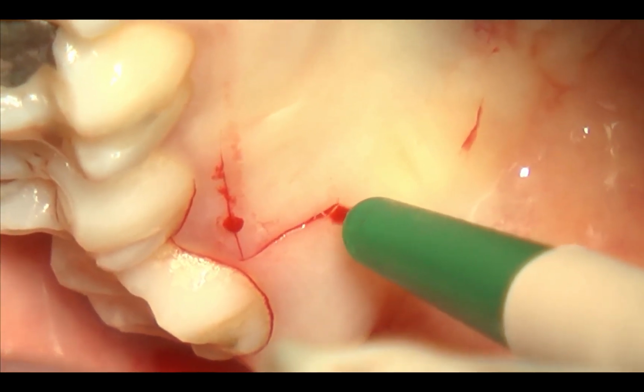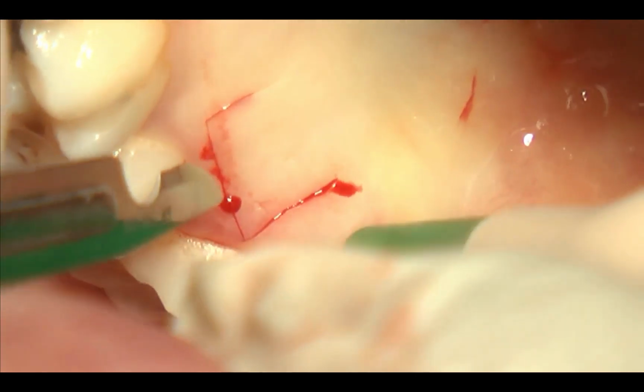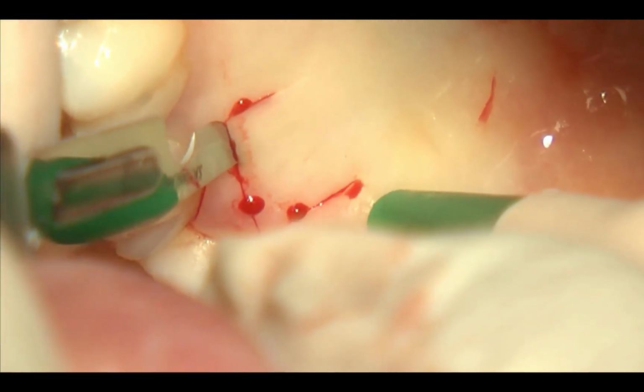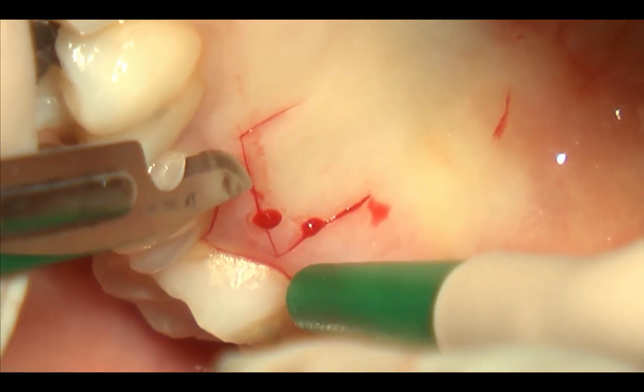Well, we define the graft thickness at the level of the mesial vertical releasing incision by getting in the horizontal and vertical.